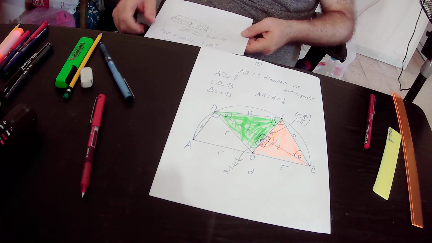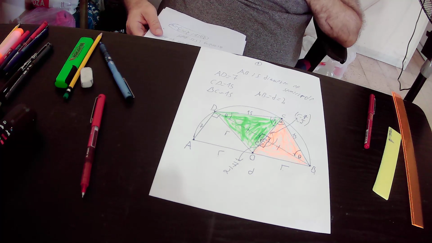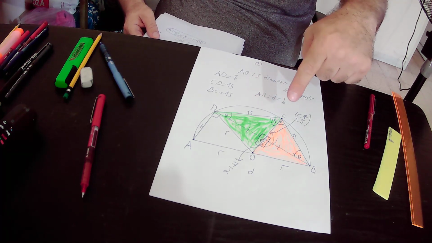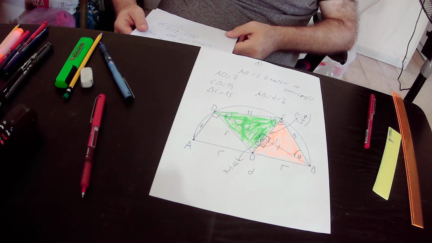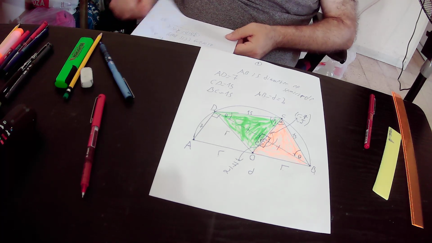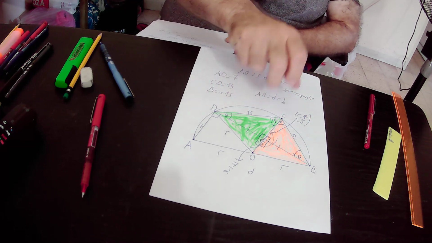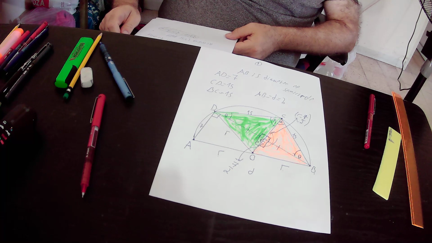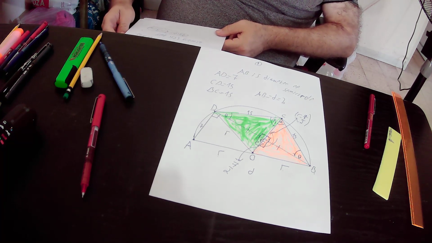Okay, then we focused on the green and the orange triangles. On those two triangles, we know that DC equals BC. Both those two sides are equal to 15 units, so they are equal to each other.